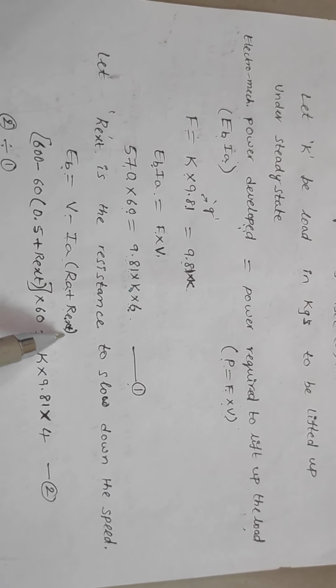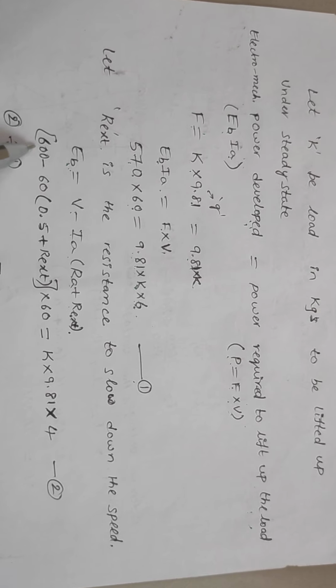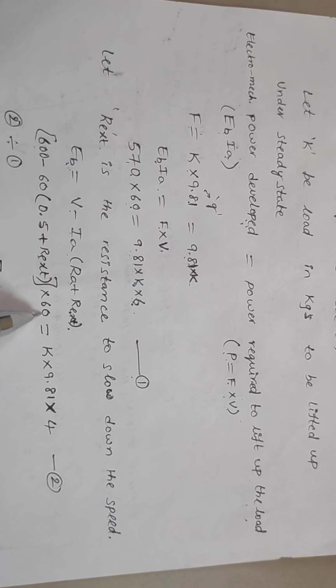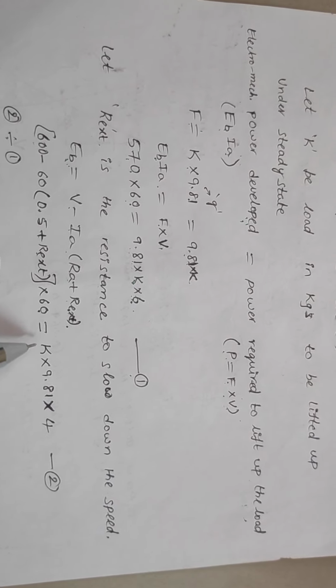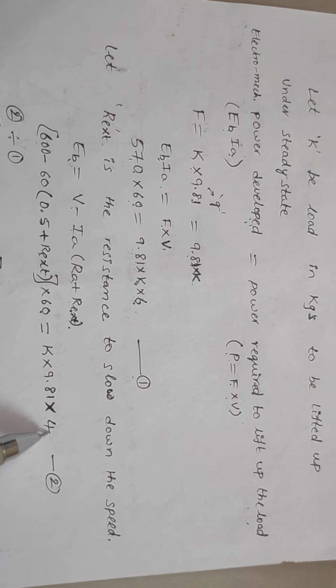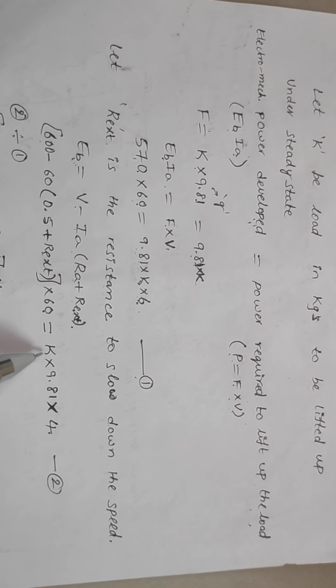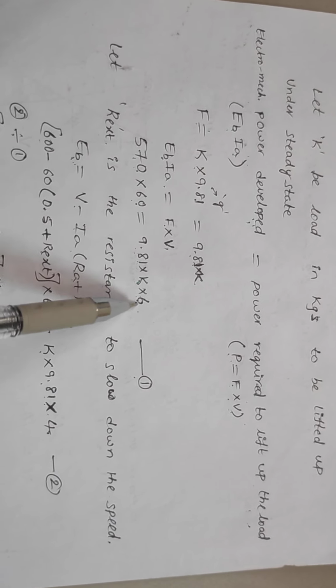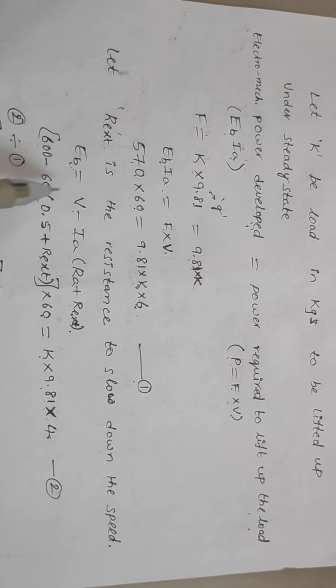Once you know the EB, EB into IA, again with 60, gives the electromechanical power developed, which should be equal to the power required to lift up the load. The corresponding speed has changed from 6 to 4. Now again k into 9.81 into 4. In this equation, instead of 6, 4; instead of 570, the new back EMF, which has come by adding some external resistance. Now with this you got another equation, the second equation, right?